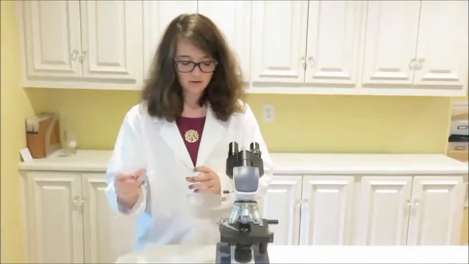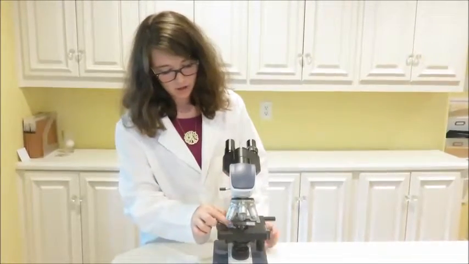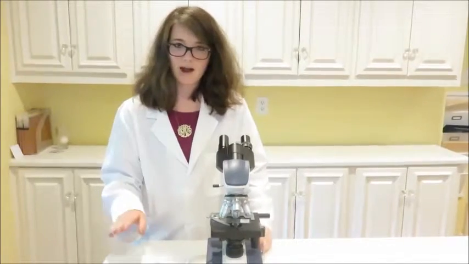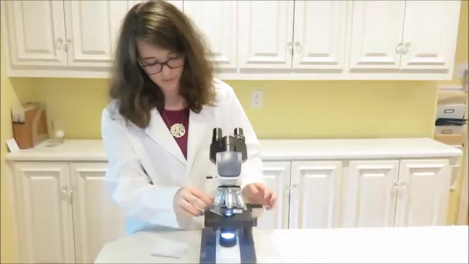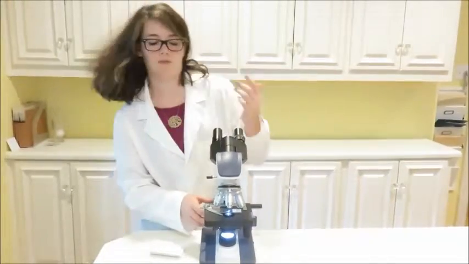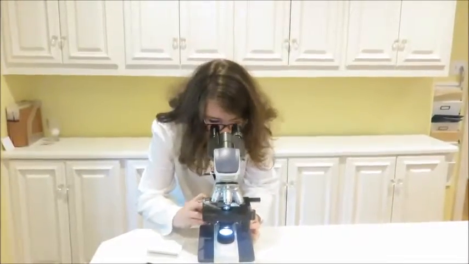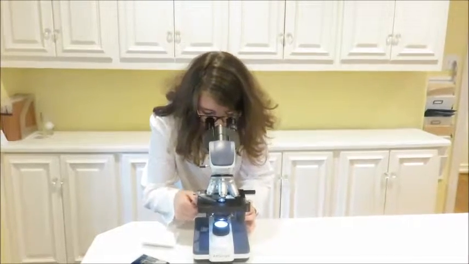So if we look at this under the microscope, we're going to want to look at all of these under the lowest power, which is the scanning objective, which is the shortest one. And then we're just going to move the little knobs to get it in focus.